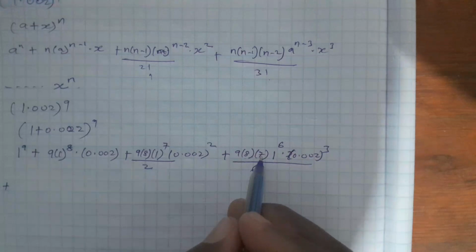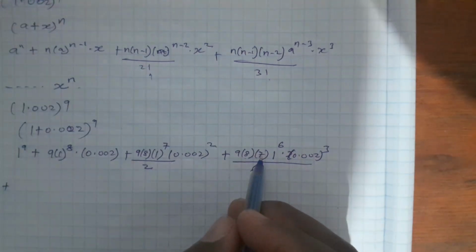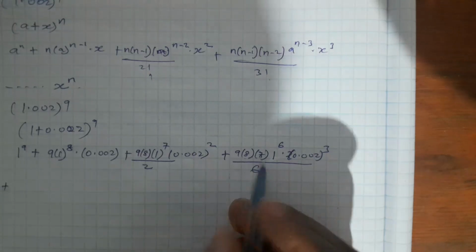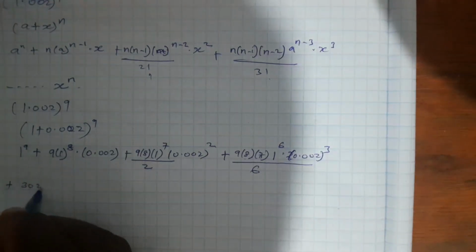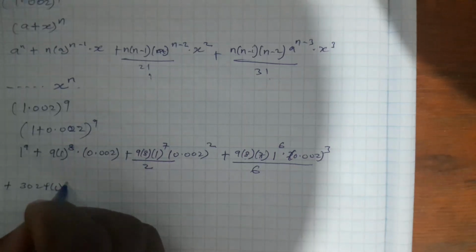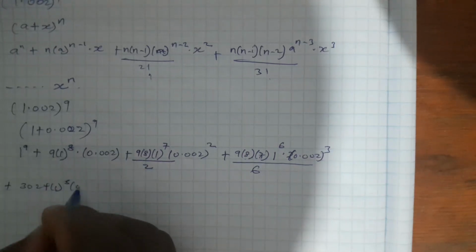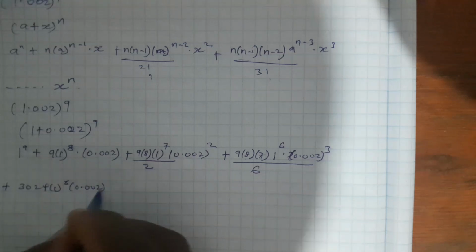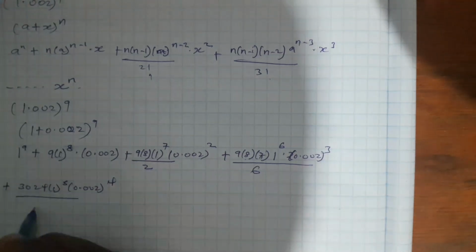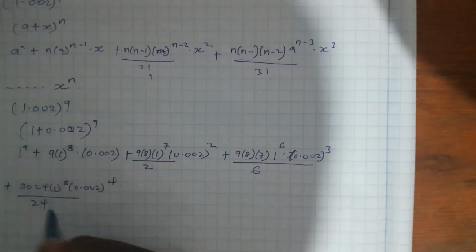9 times 8 times 7 times 6, you will now have 3024, times 1 raised to the 5th power, times 0.002 raised to the 4th power, and we have 4 factorial as 24.